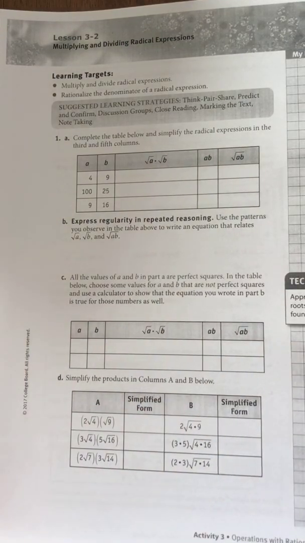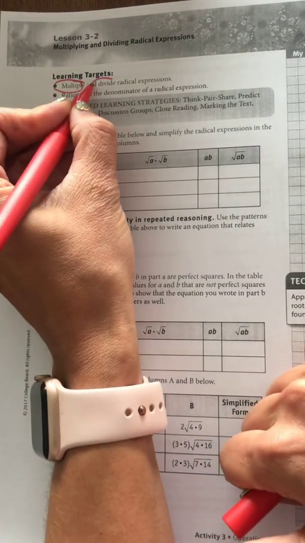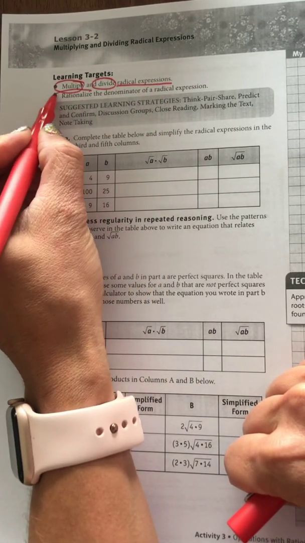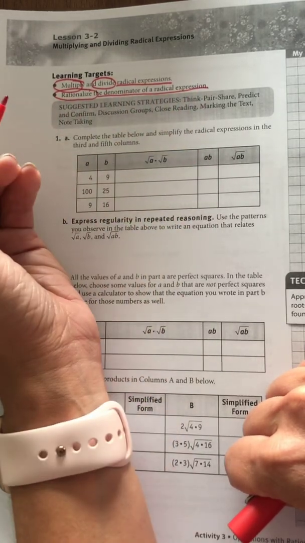Hey guys, all right, so we are on multiplying and dividing radical expressions. So let's look at what we're going to be doing today. We're going to multiply and divide radical expressions. We're going to rationalize the denominator of a radical expression.